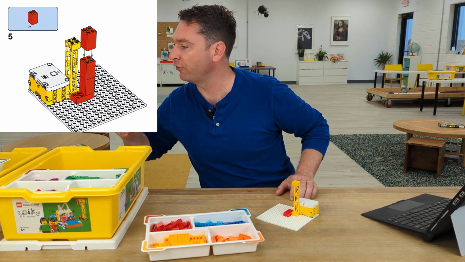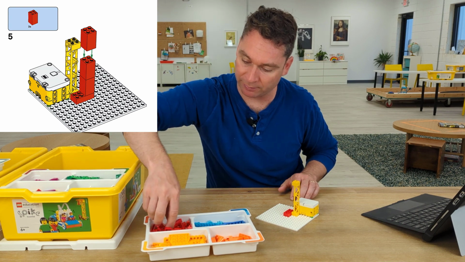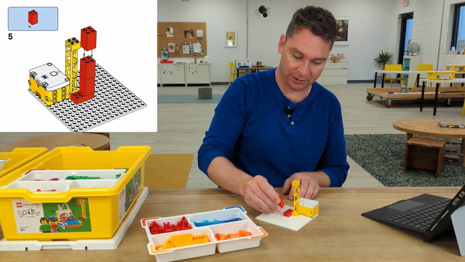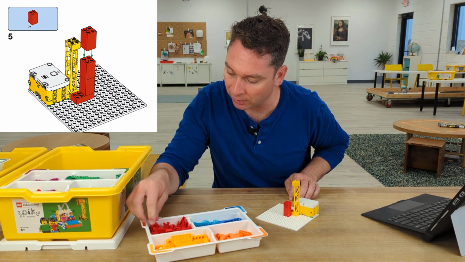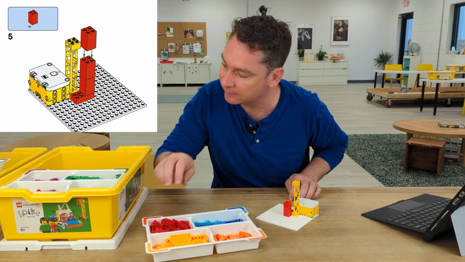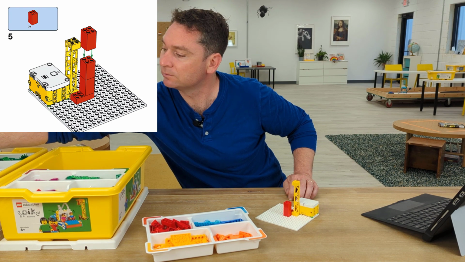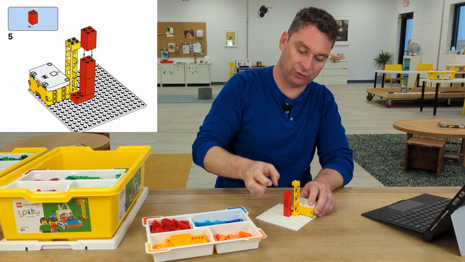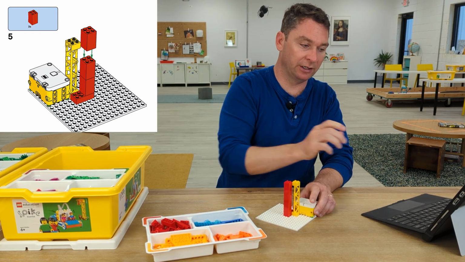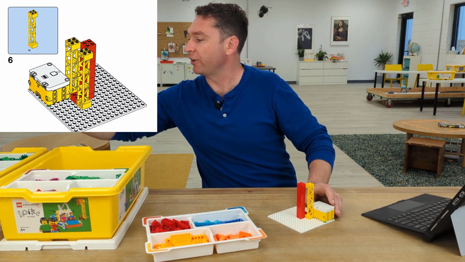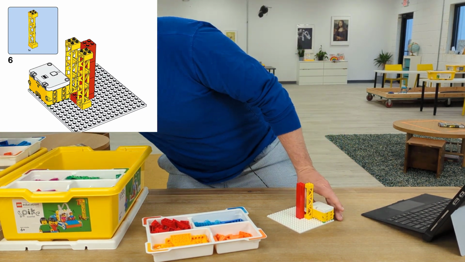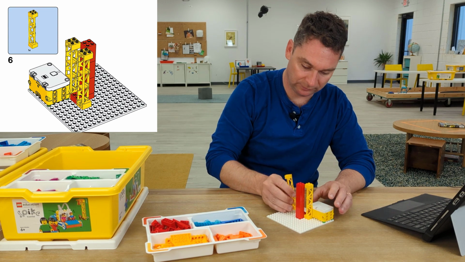This is pretty similar to when we built the excellent swing ride. We had to build a tower to mount the motor onto to get it up high. Just 3 of these red bricks. Then we'll add another scaffolding to the other side.